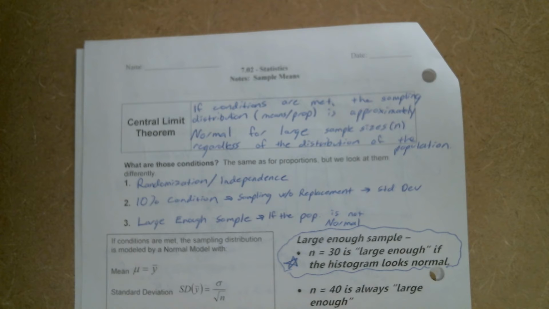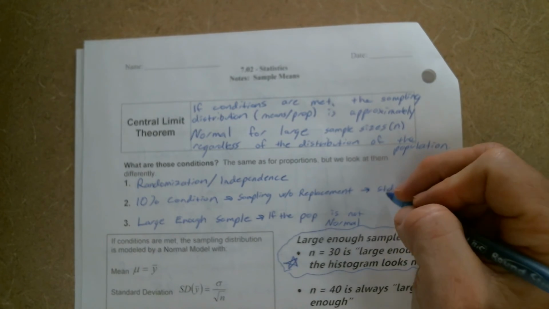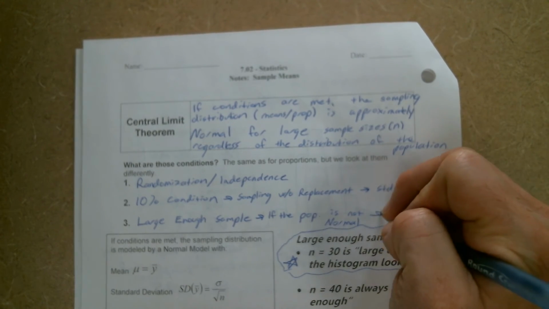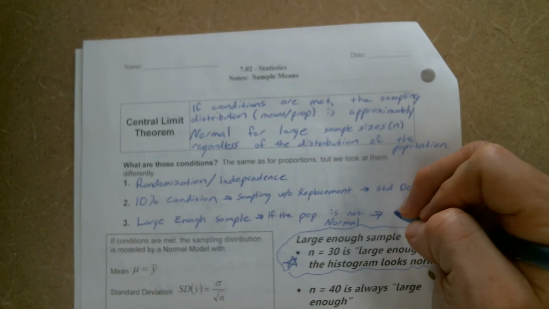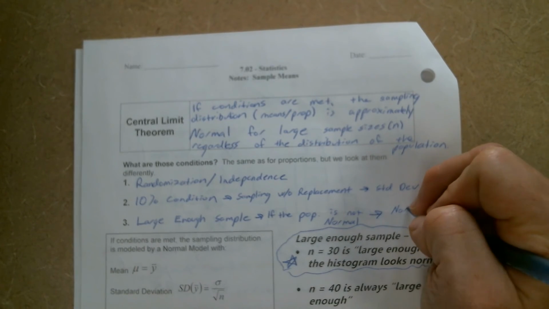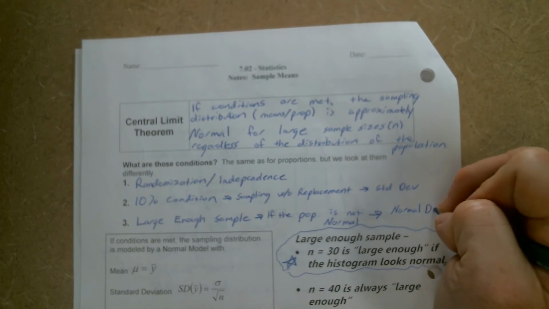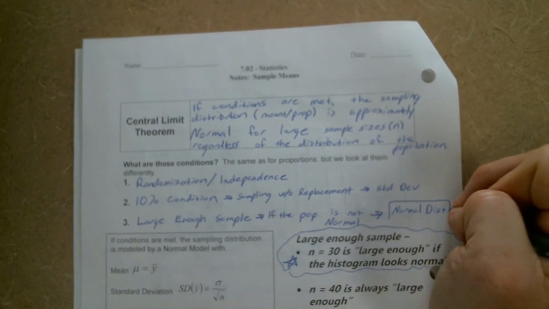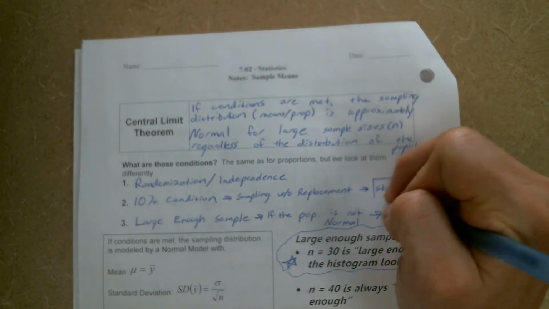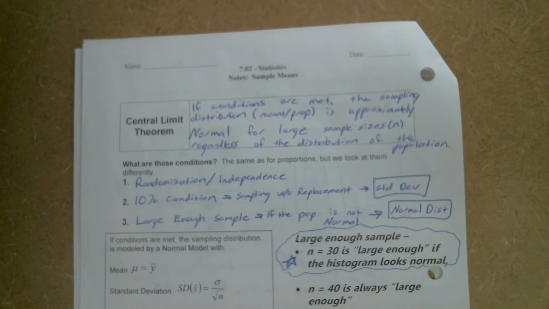It doesn't matter to us. And while the 10% condition deals with standard deviation, this one deals with being able to use the normal distribution. When you want to be able to use the normal distribution, this is where that one comes into play, where the 10% condition is more relevant to calculating the standard deviation.